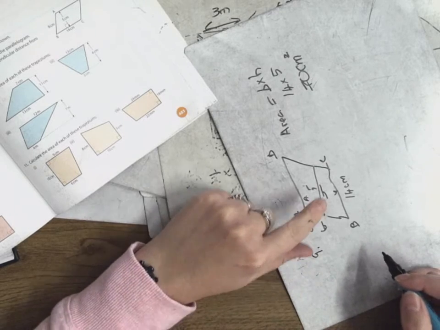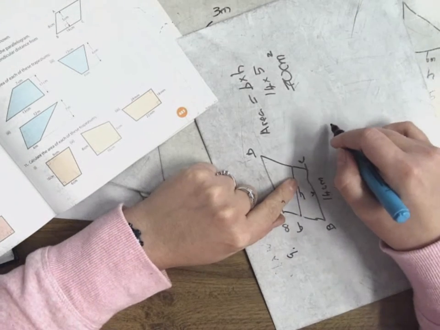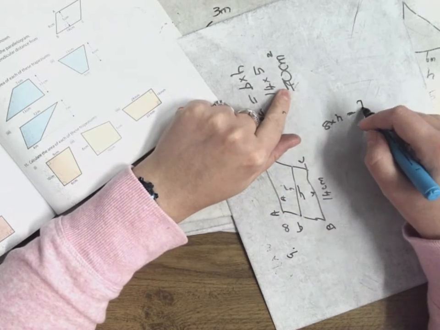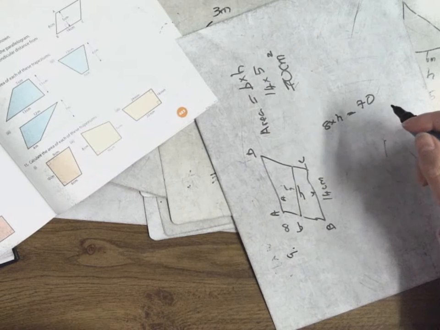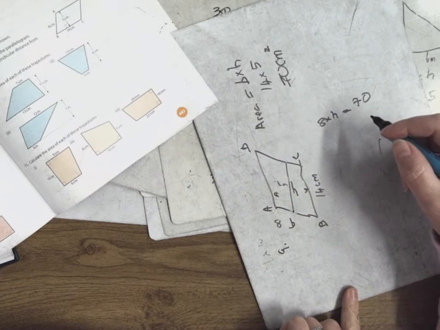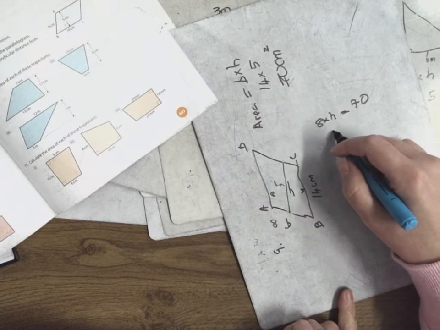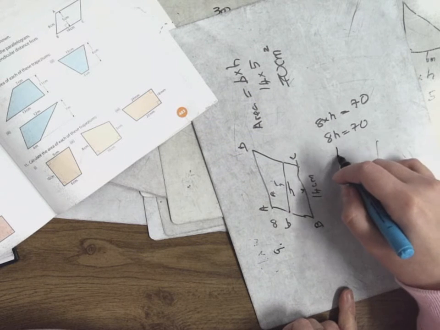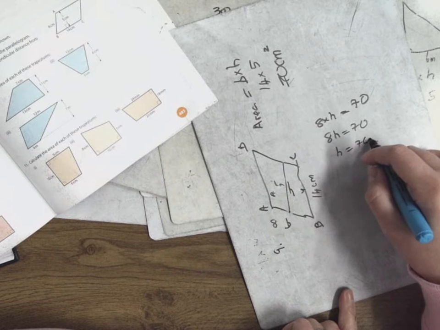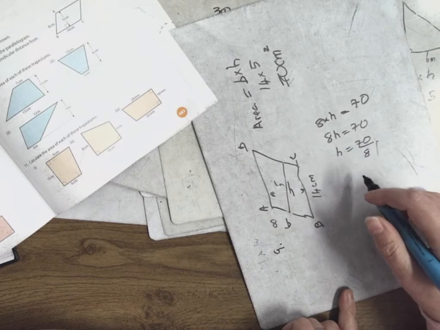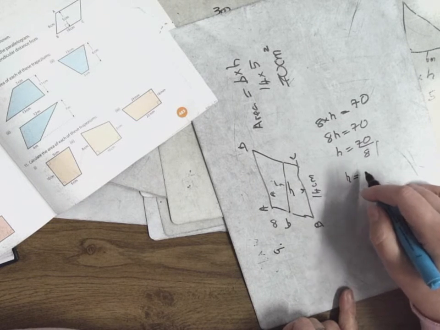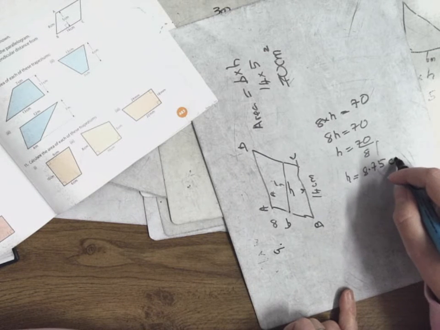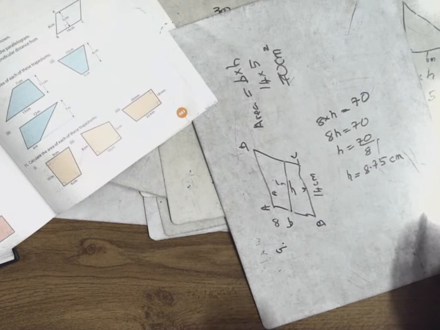So if I multiply 8 by that height, the answer is going to be the same as I got a minute ago, which is 70, because it's the same parallelogram, isn't it? So that means 8h equals 70, so h is equal to 70 divided by 8, and you'll need a calculator for that. Okay, no you won't. It'll go 8.75, and it's the height, so it's in centimeters. Okay, is that alright?